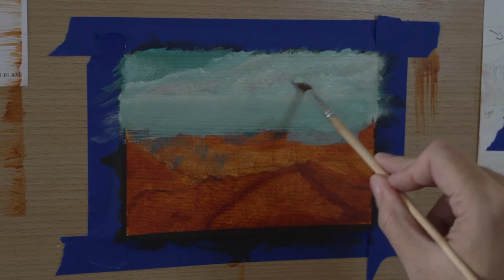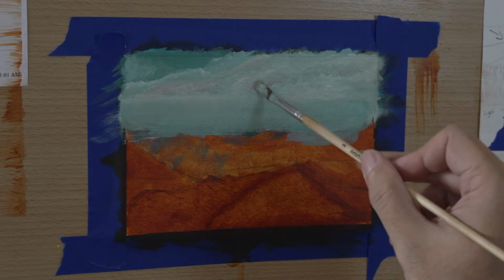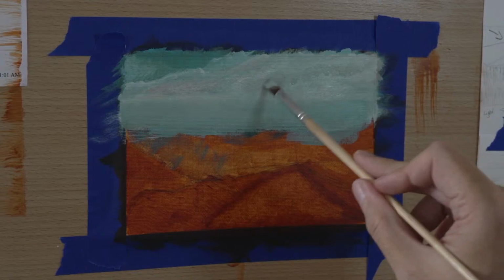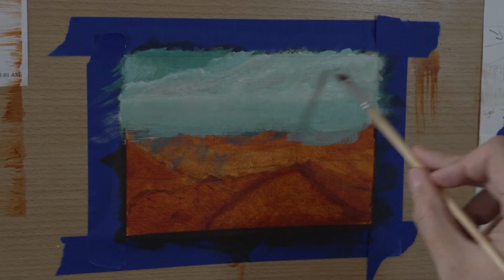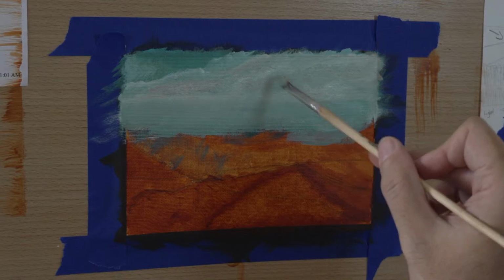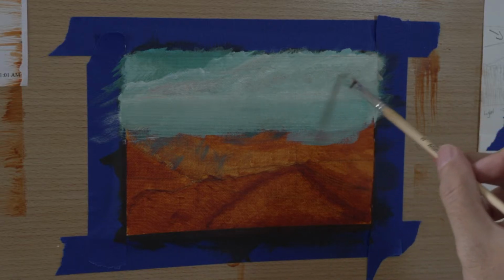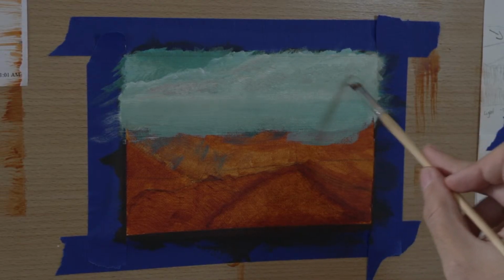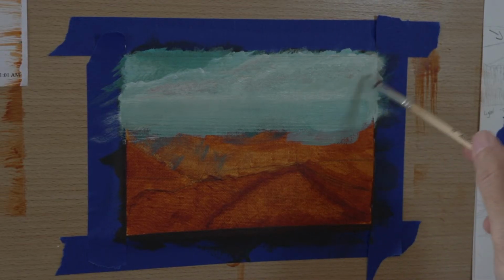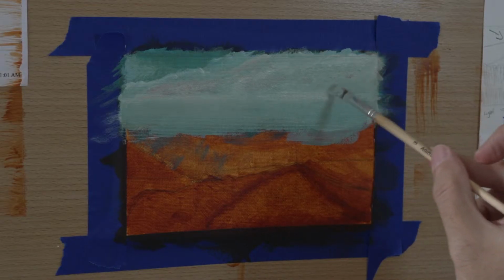And what I'm trying to do now is just add in more paint, and as I'm going through, the clouds are getting more and more defined and detailed, and a little more robust in their color. They're creating a much more layered effect. And I'm letting the different layers of paint dry as I work on different areas.